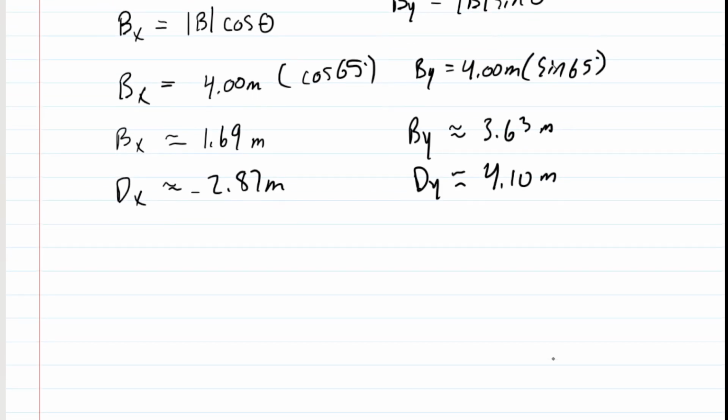So now that we've found those components, we can write vectors B and D in this so-called unit vector form. For example, for vector B, looking at the x and y components, we have 1.69 and 3.63.